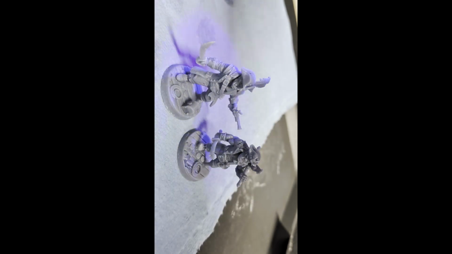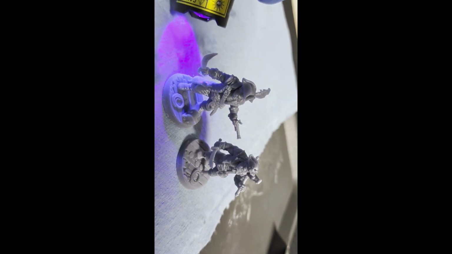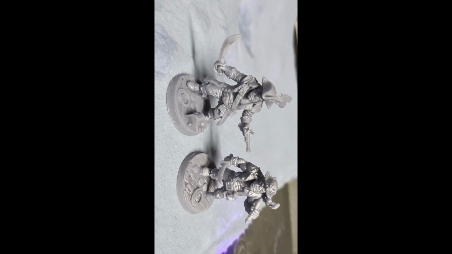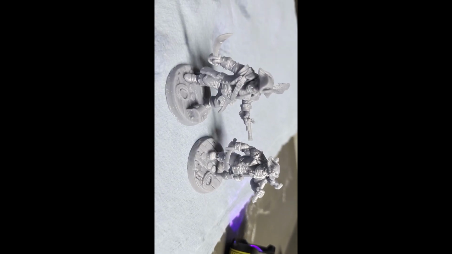Okay, so to attach the bases, I just put a little drop of resin on their feet, and then use this little UV flashlight to cure it. And after about 10 seconds, I can pick them up just fine. So here's our little miniatures that we created.